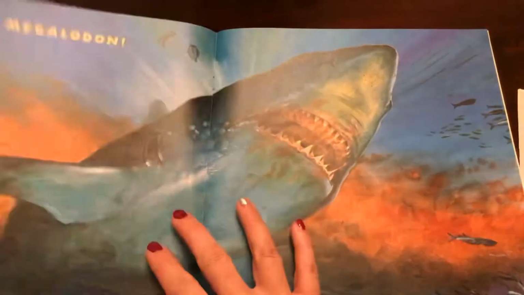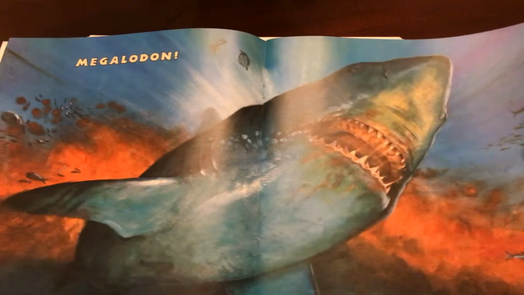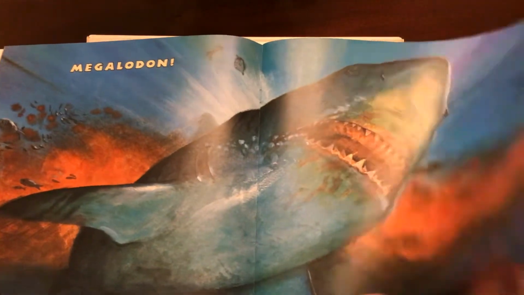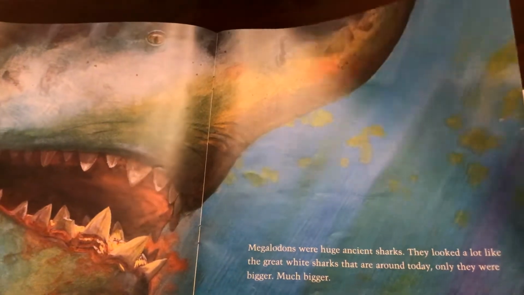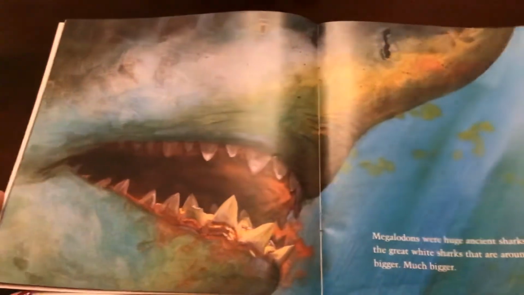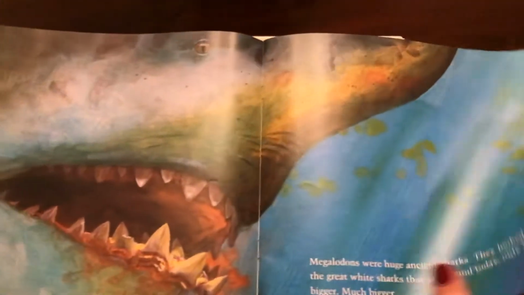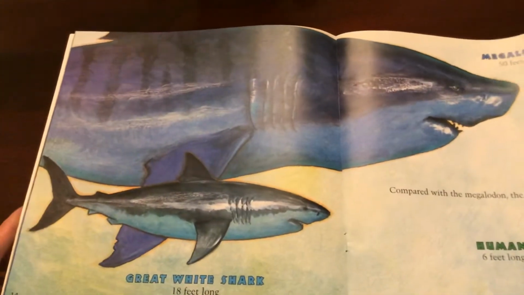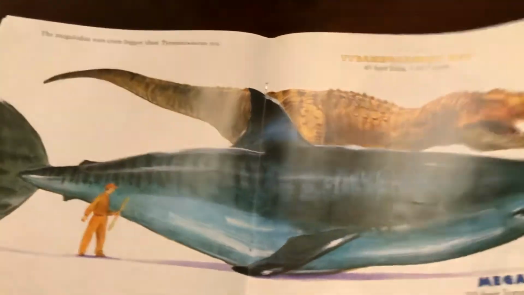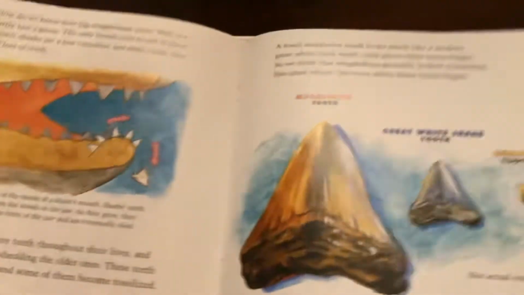So the entire book has these illustrations. There's a little bit of text on some pages. Other pages, there's a few sentences. And I'll make sure I get the page numbers for you too in the corner. Lots of illustrations. It's kind of hard. This book is a funny size.